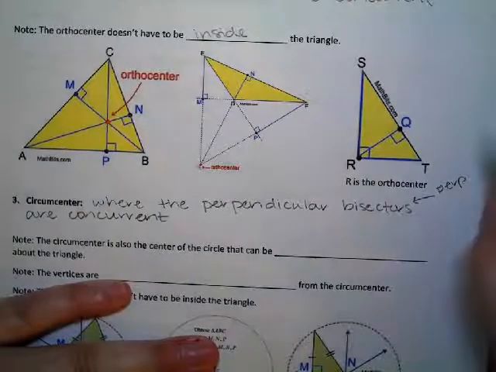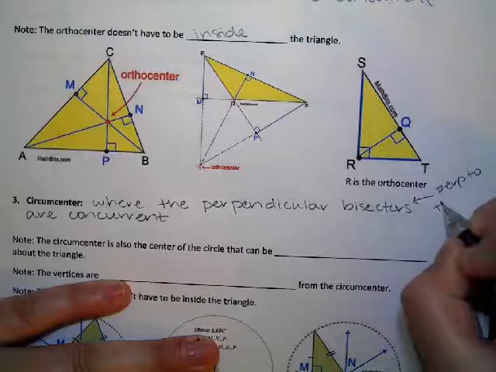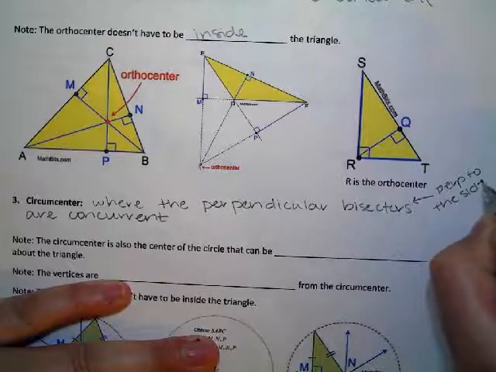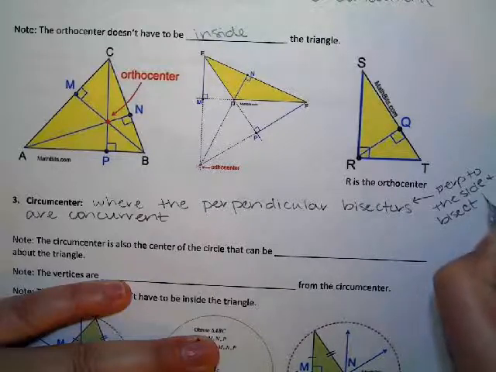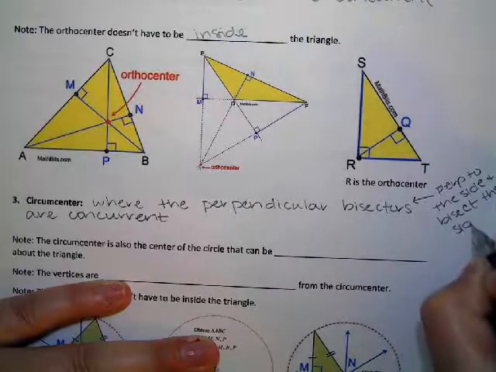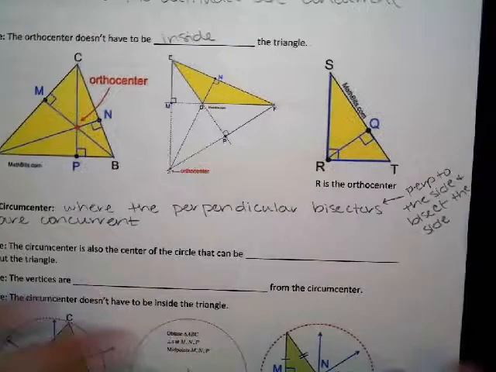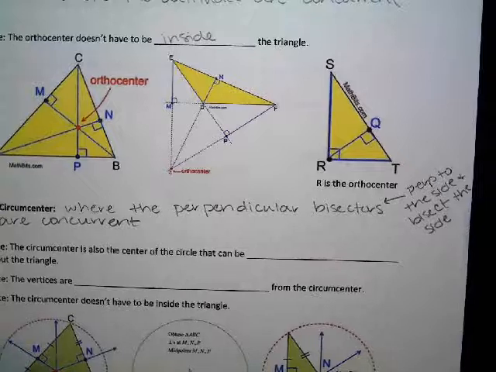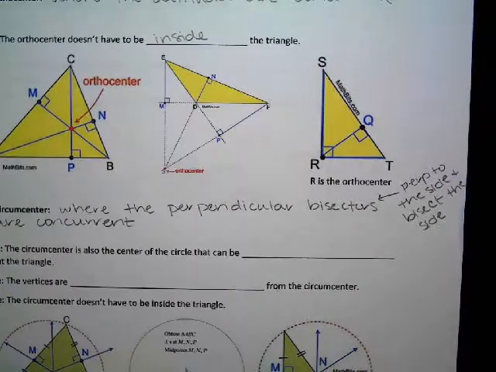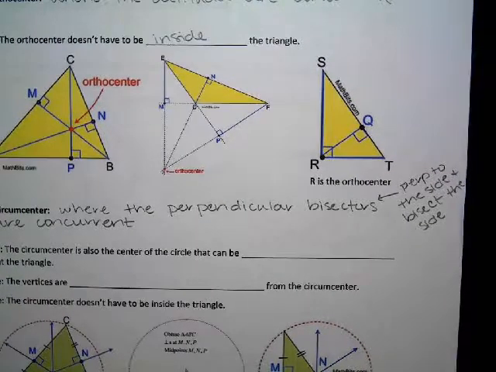Okay. Perpendicular to the side and bisect the side. So the difference here is they do not go through the vertex. They could go through the vertex, but typically do not. So perpendicular bisectors are perpendicular to the side, and they bisect the side.